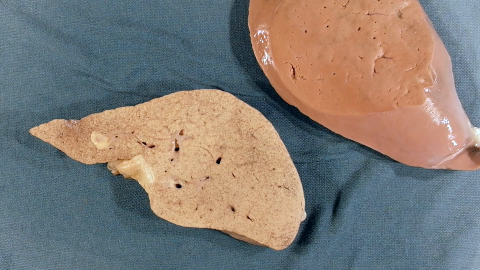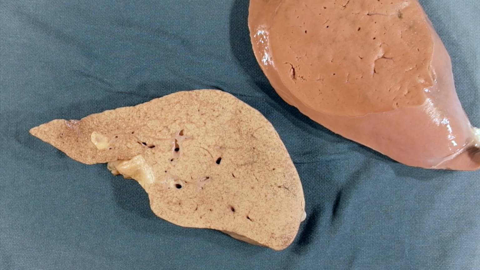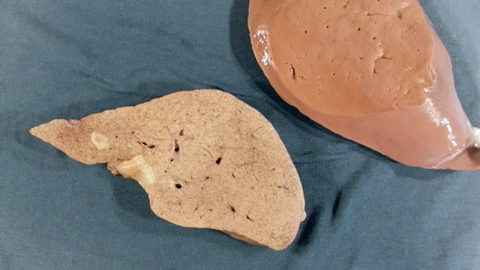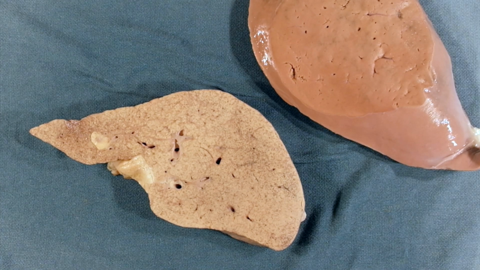A couple other generally diffuse processes. We can see that again with this specimen, color is one of the key differences. This is steatosis or fatty liver disease, which imparts this yellow to off-white color to the liver. Steatosis is most pronounced and most commonly seen in alcoholic and non-alcoholic fatty liver disease. Grossly, there's no way to distinguish the various causes of steatosis. Risk factors for NASH include obesity and metabolic syndrome.